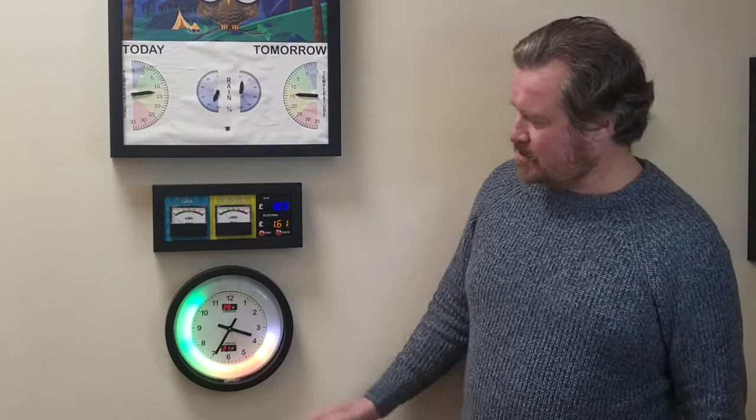The bottom one here is a bit more interesting, a bit more colourful. This is what I call the OctoClock. Since I'm on a variable rate tariff, I pay different amounts for energy every half an hour. Sometimes it's really low, sometimes it's even negative, and sometimes it's quite expensive, like 50 pence per kilowatt hour.